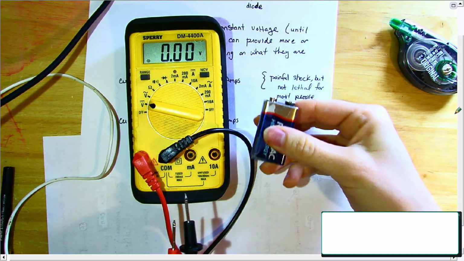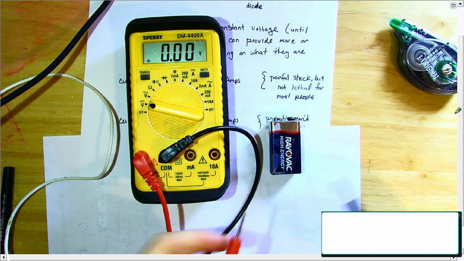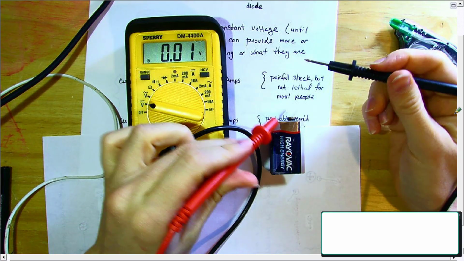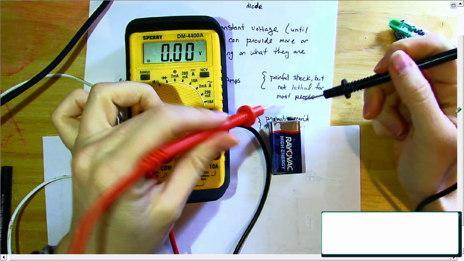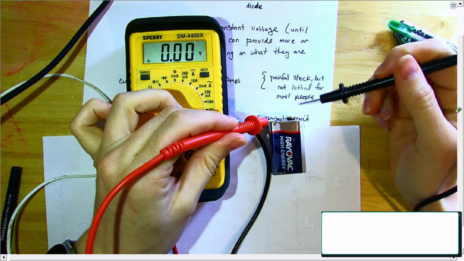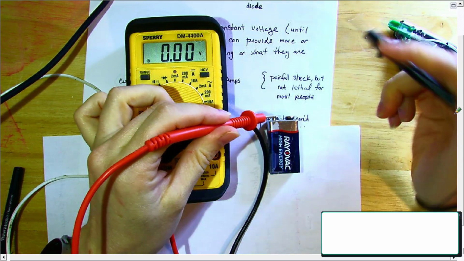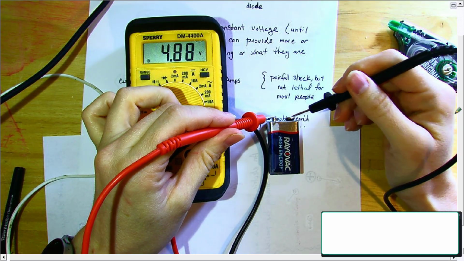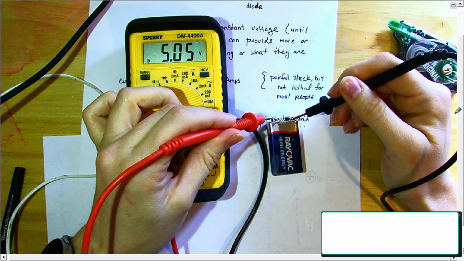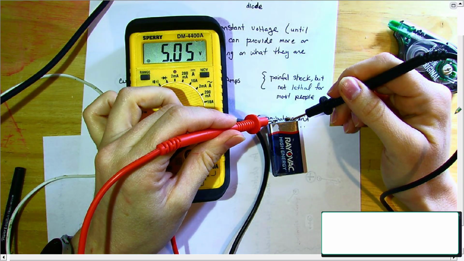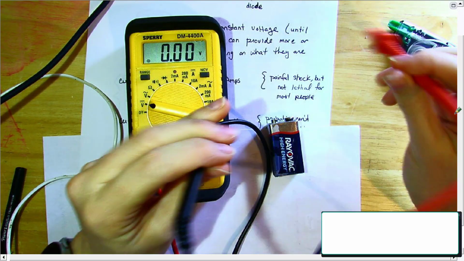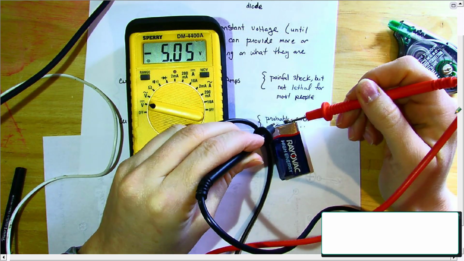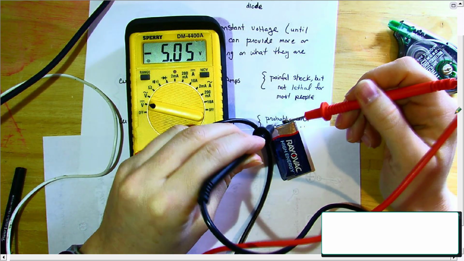And check the voltage on this 9-volt battery. It doesn't really matter which order you have these in. It'll just read positive or negative if you have them flipped. So it's only reading 5 volts right now, meaning it's almost dead. So this is a 5-volt battery. And if I had the probes switched, it would read negative 5 volts, but still 5.